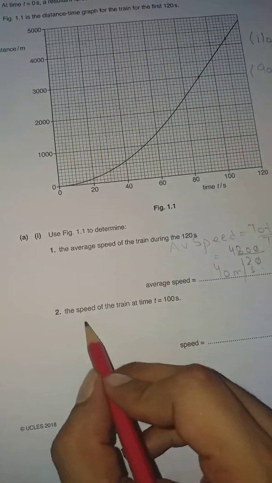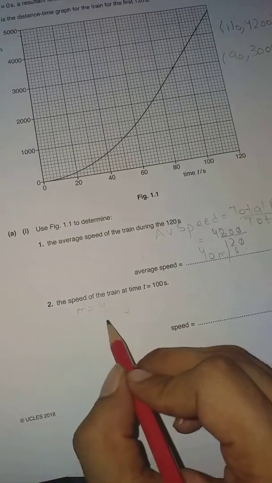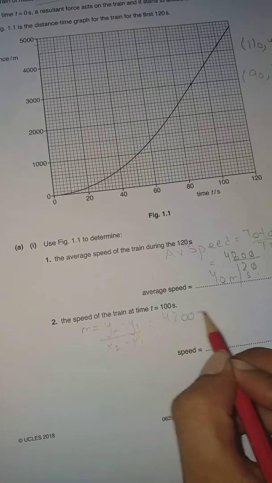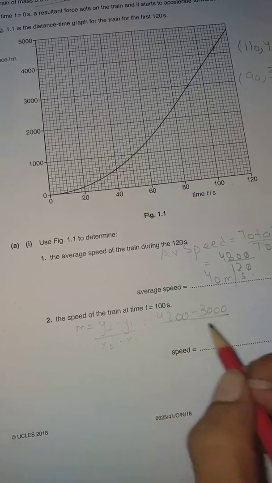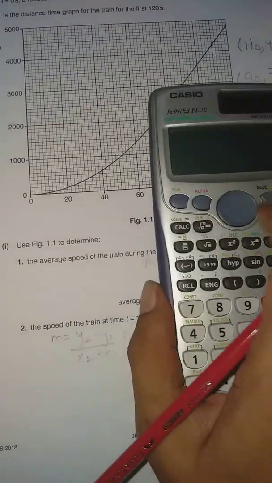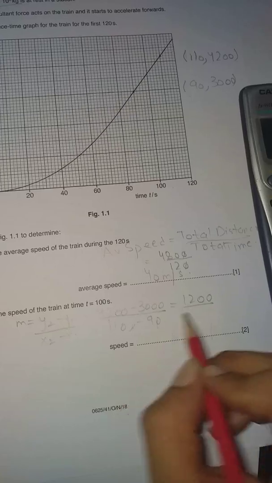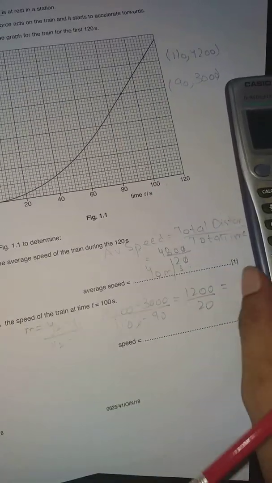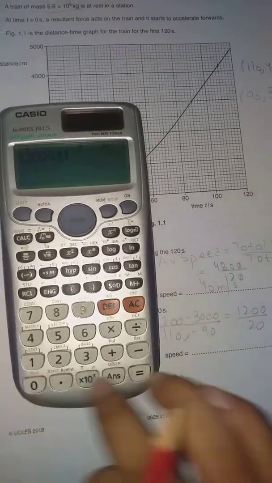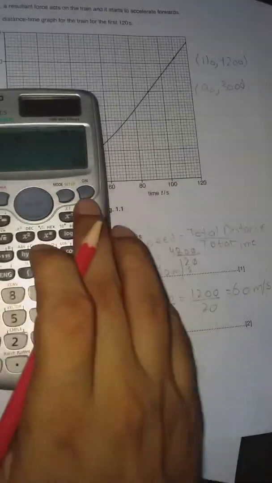So we'll use the formula of gradient, which is y2 minus y1 divided by x2 minus x1. So the values we have are 4200 minus 3000, and that gives us 110 minus 90. So for quick calculation, it's 1200 divided by 20. It gives us 60 meters per second.